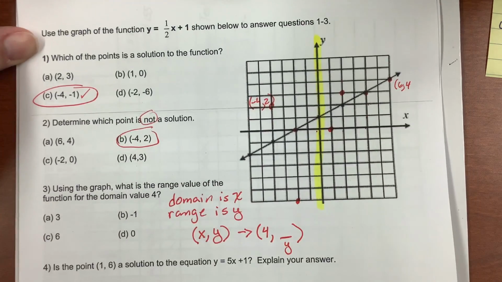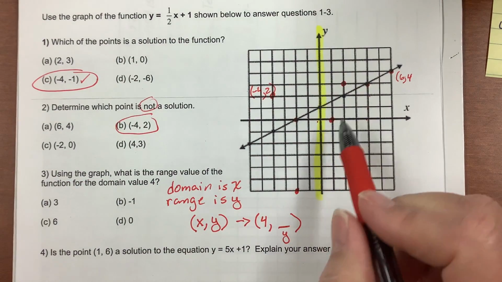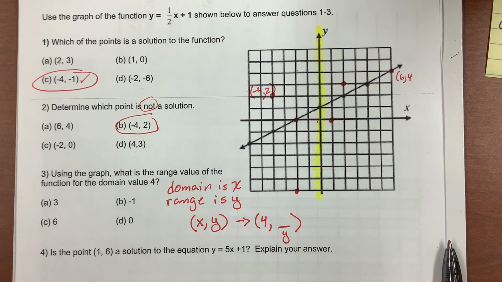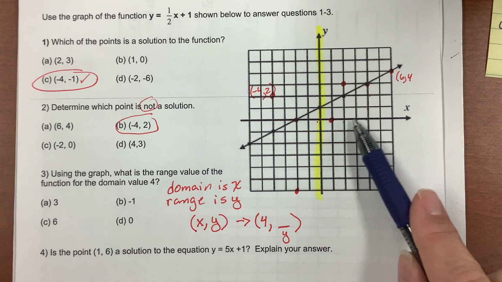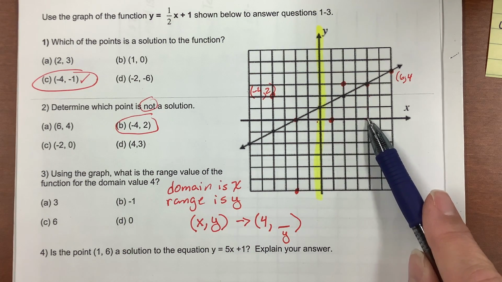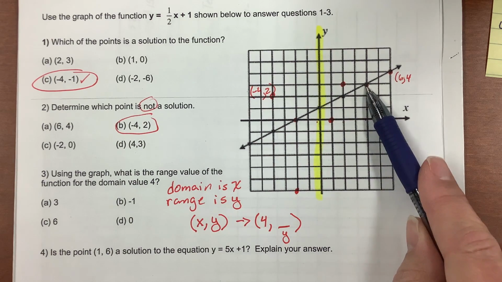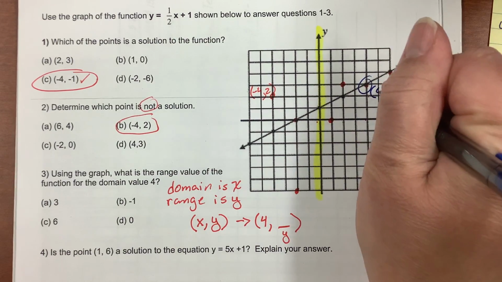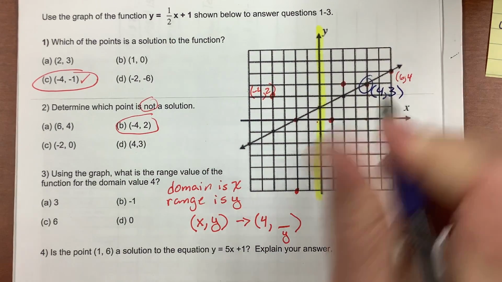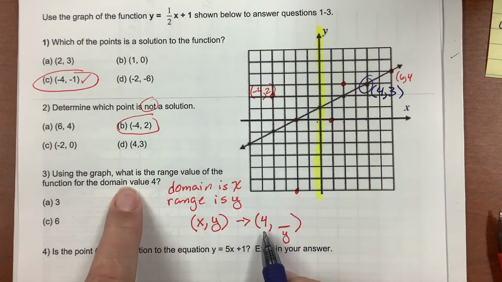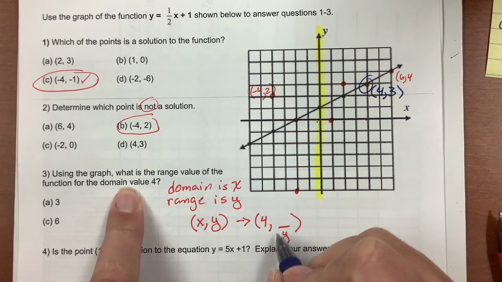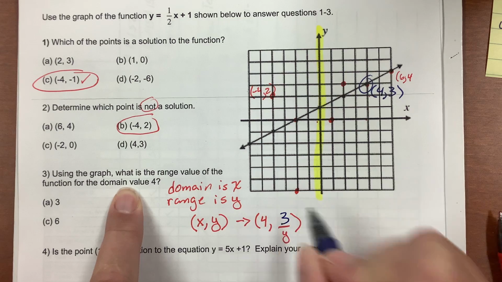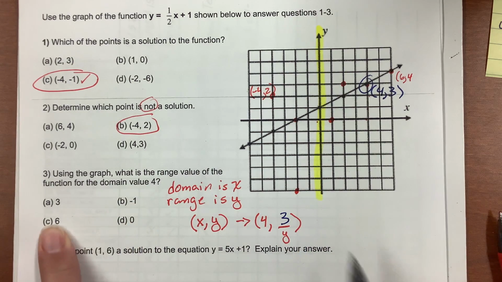So how are we going to do that? We come over here and go 1, 2, 3, 4, right? And now to get to the graph, I have to go up 1, 2, 3. So this point here is 4, 3. Well, I know the 4, that's what they gave me as the domain, so the range is 3. The range is the y value. So that would be A.